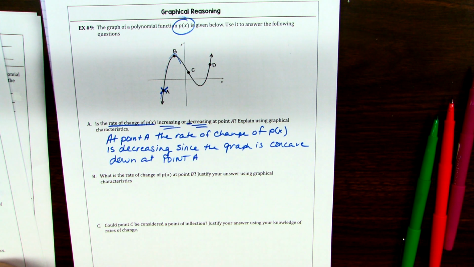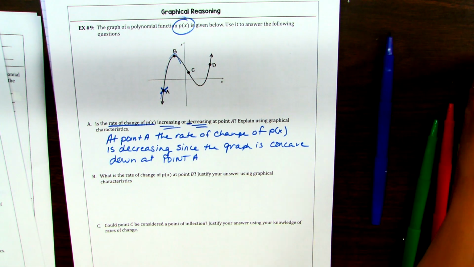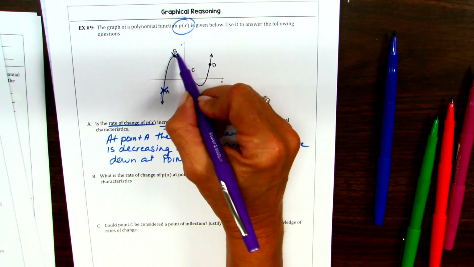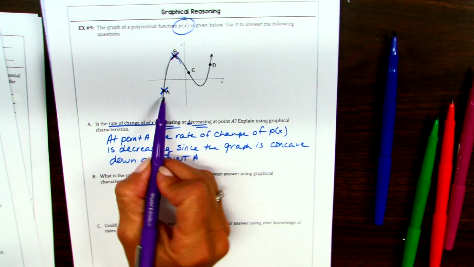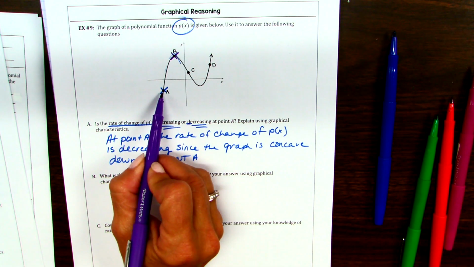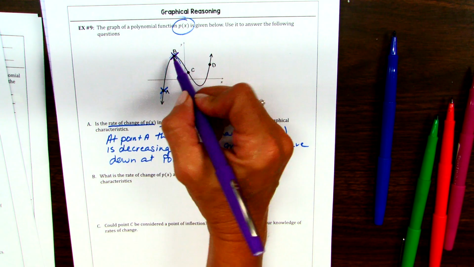Okay. What is the rate of change at point B? Well, here's point B, and I told you once upon a time that you can't find the rate of change at a single point without calculus. We can find an average rate of change between 2 points, but at one point, like we didn't find the slope here, we just know that it's decreasing. We don't know what the exact answer is, okay?